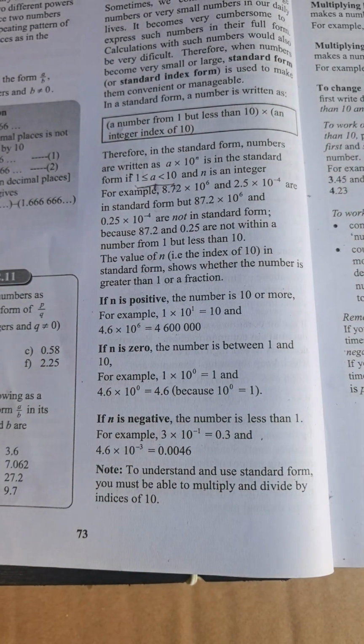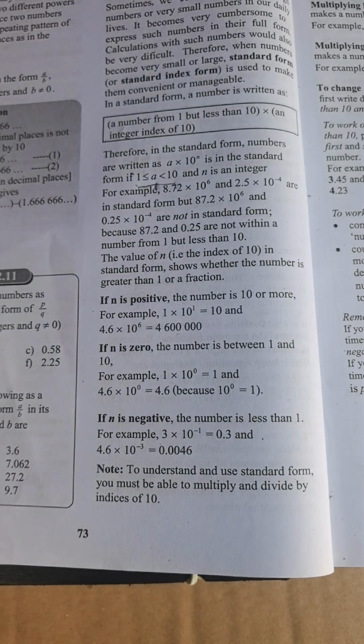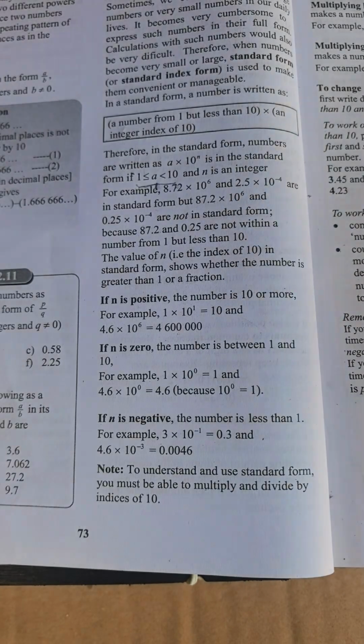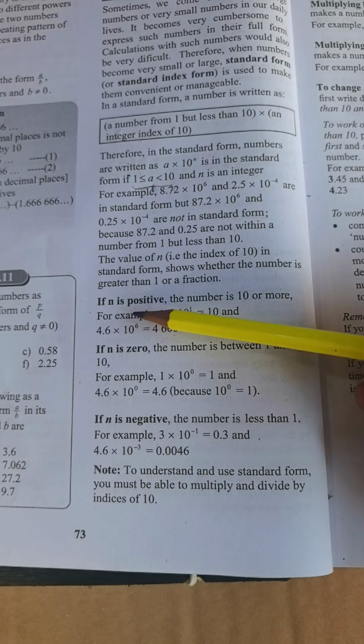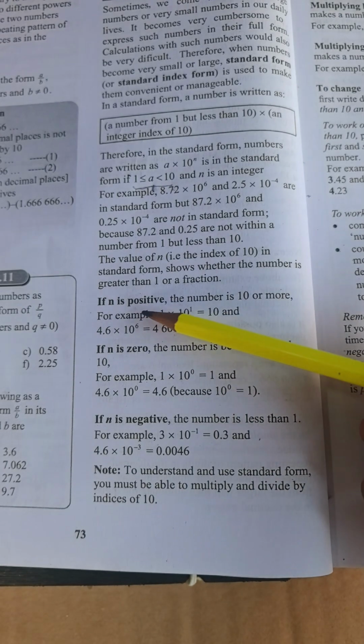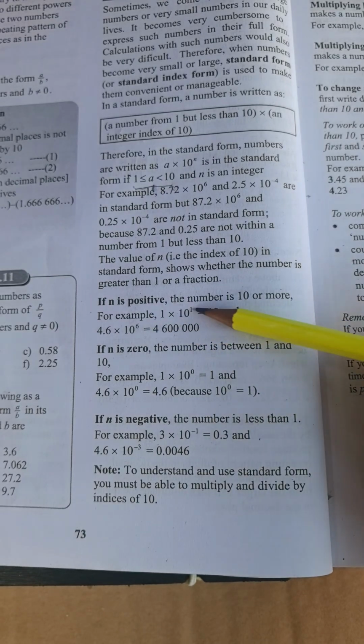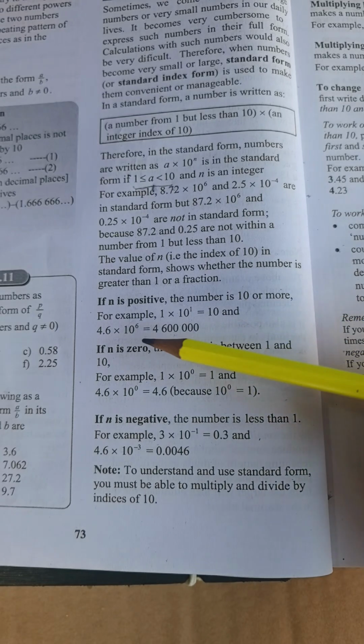You don't really have to memorize them, but they will come up naturally if you understand the concept or you do the calculation correctly, right? So now we are saying that if n, the power ratio or index, is positive, the number is 10 or more.